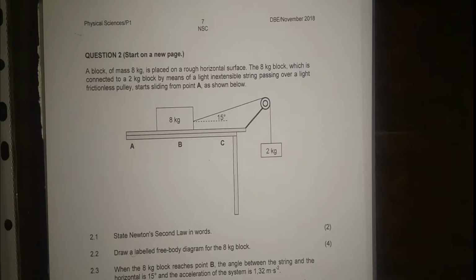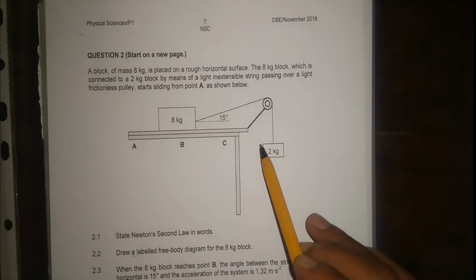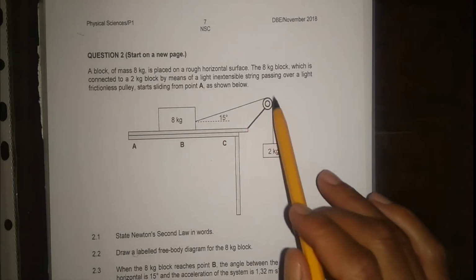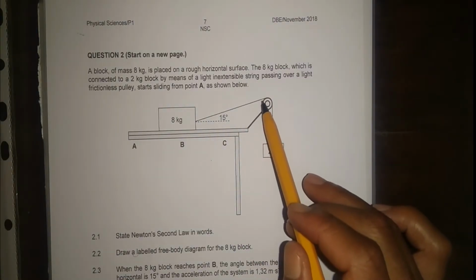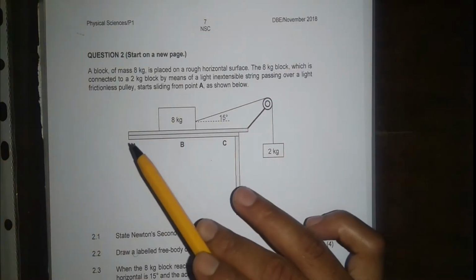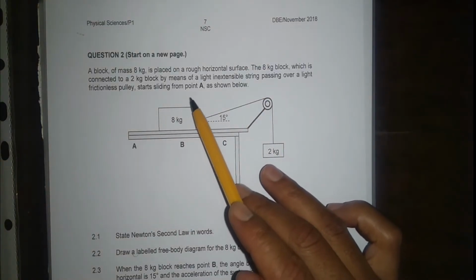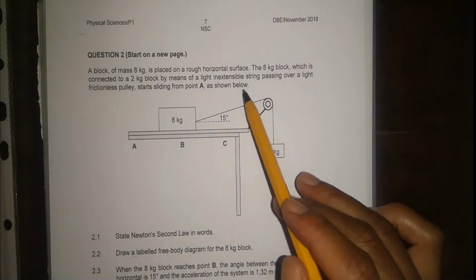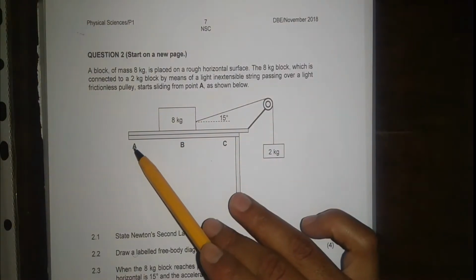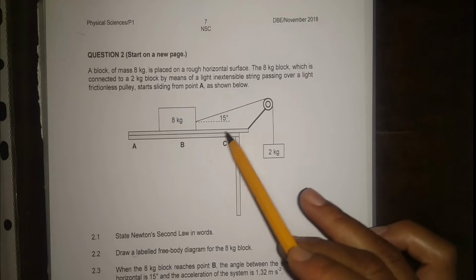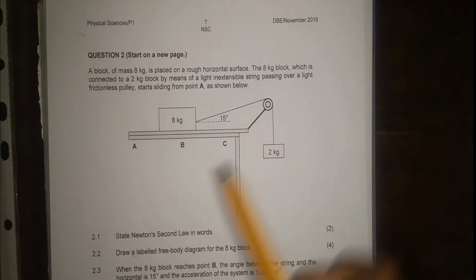Now, question 2 ifundeka ngale ndlela le. The block of mass 8 kg is placed on a rough horizontal surface. The 8 kg block, which is connected to a 2 kg block by means of a light inextensible string passing over a light frictionless pulley, starts sliding from point A as shown below. So lana kule sketch basikhombisa the 8 kg block seku point B, but imove from A yeza ku B, so expect ukuthi futhi ifike nakubani naku point C.